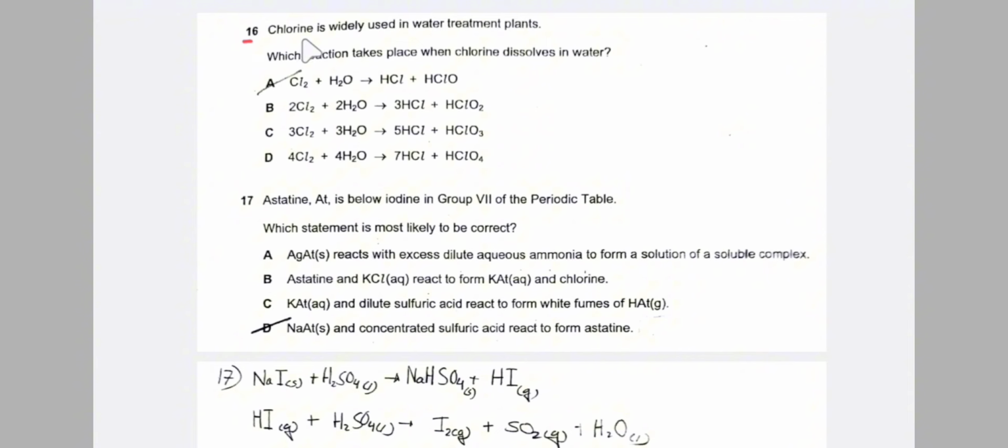Question number 16. Chlorine is widely used in water treatment plants. Which reaction takes place when chlorine dissolves in water? When chlorine dissolves in water, it forms HCl and HClO. Here HClO is not formed, here HClO is not formed, here also not formed. So chlorine basically dissolves in water to form HCl and HClO. You must remember this, where HClO is used for water treatment.